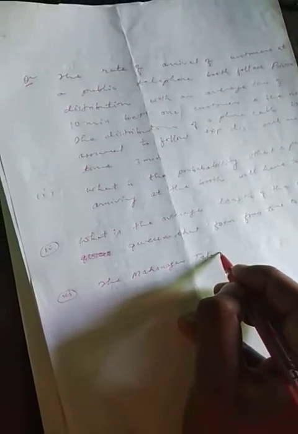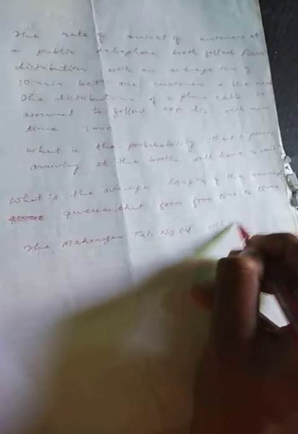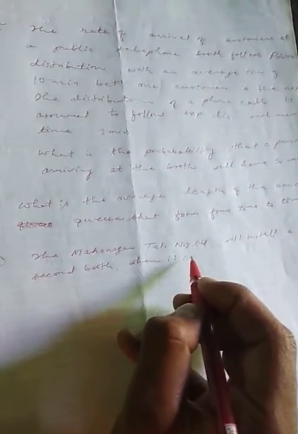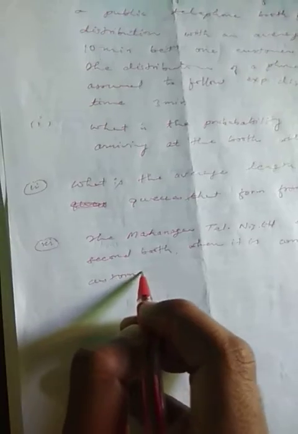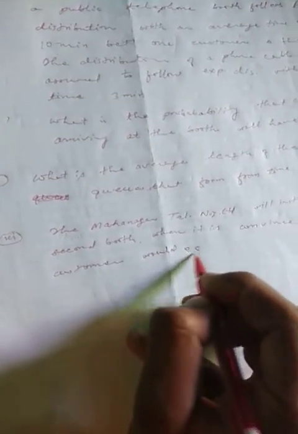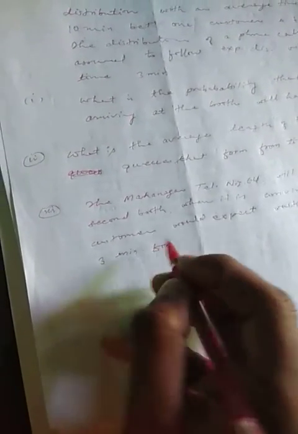The third one is, the Mahanagar Telephone Nigam Limited will install a second booth when it is convinced that the customer would expect waiting for at least 3 minutes for their turn to make a call.